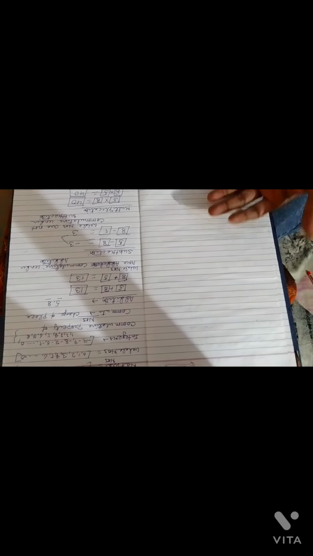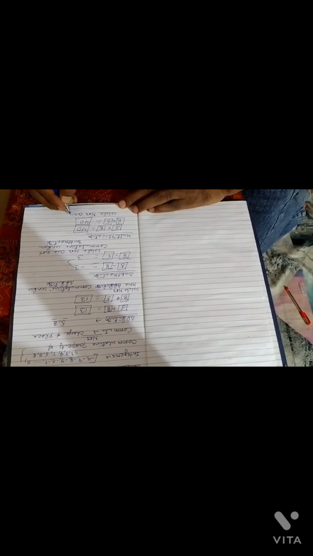In this case the result is not changing, we get the same result multiplying 5 by 8 and 8 by 5. So here we can say that whole numbers are commutative under multiplication.